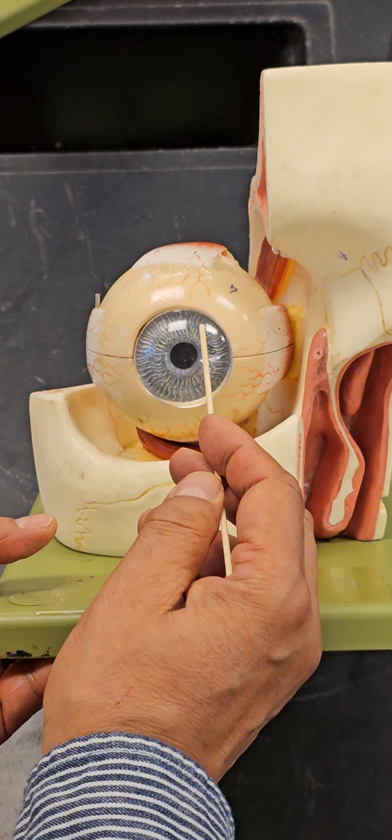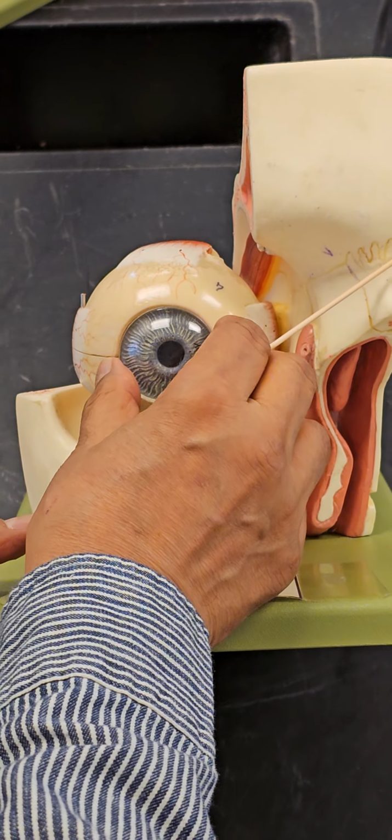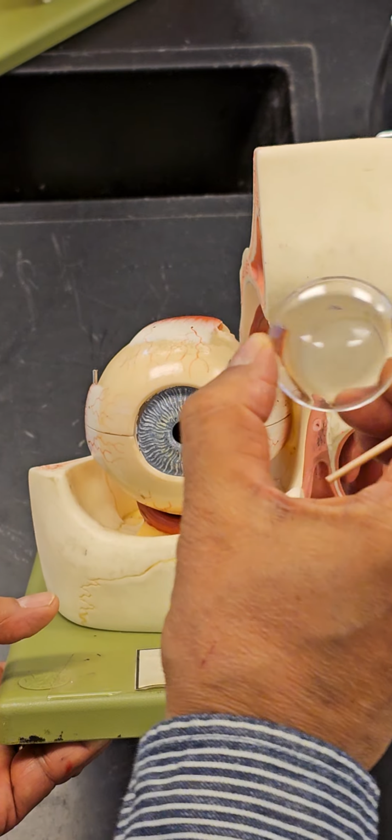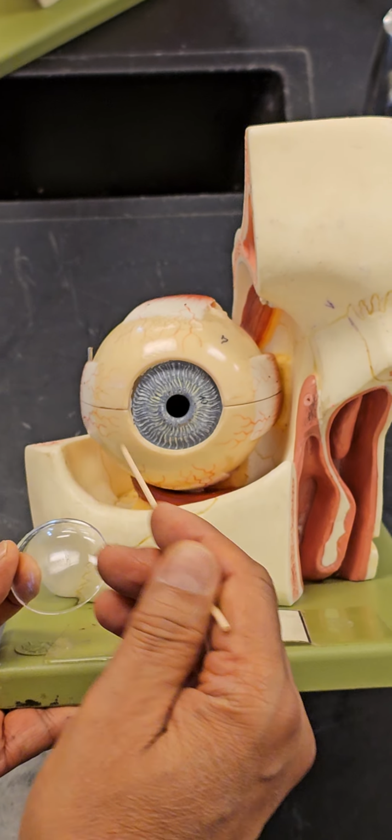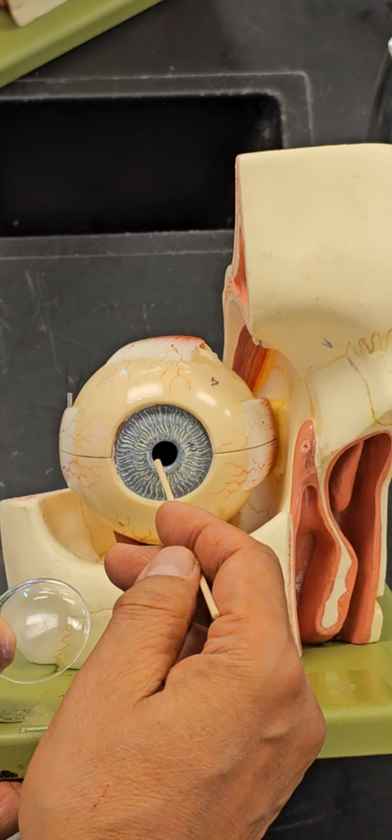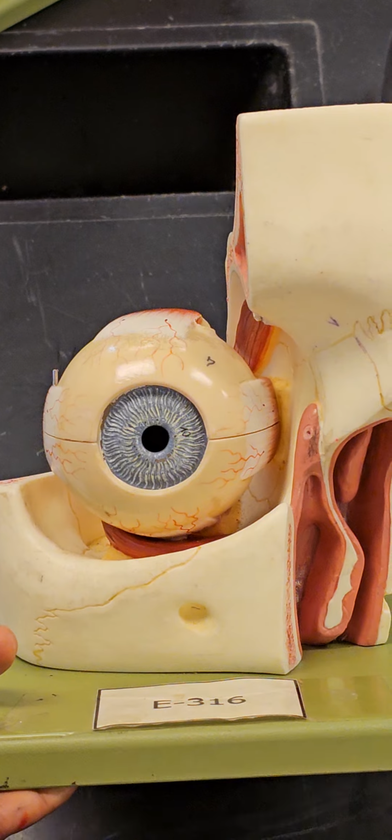Okay, and this one is called the cornea. The cornea is also fibrous tunic. The cornea is transparent. It helps to concentrate light and convey light into the lens. Okay, this is the cornea, right?